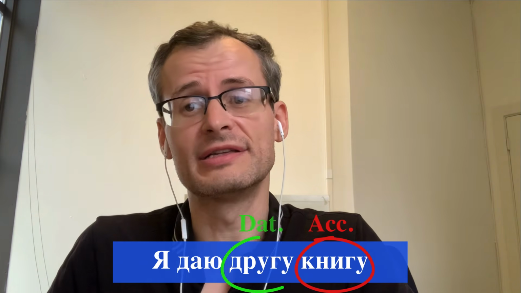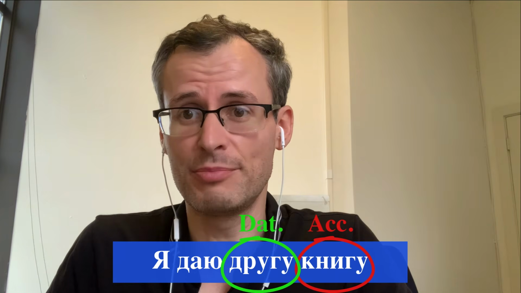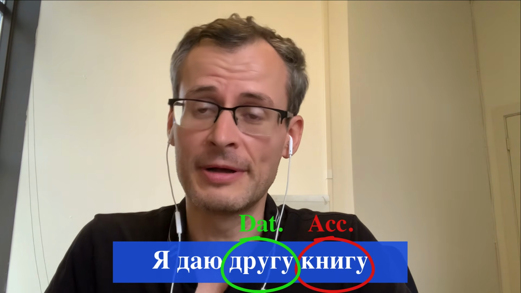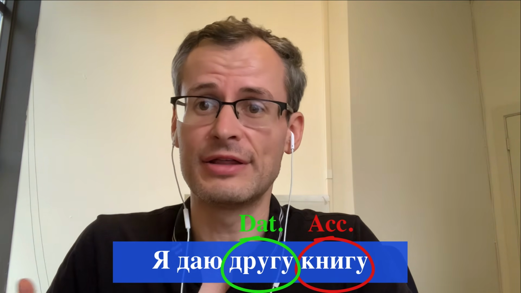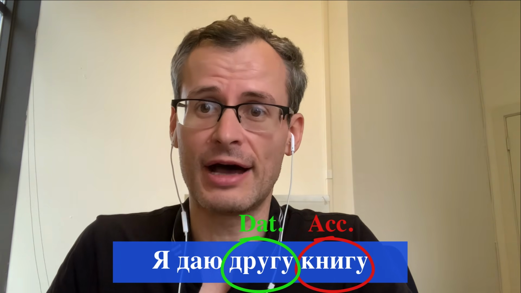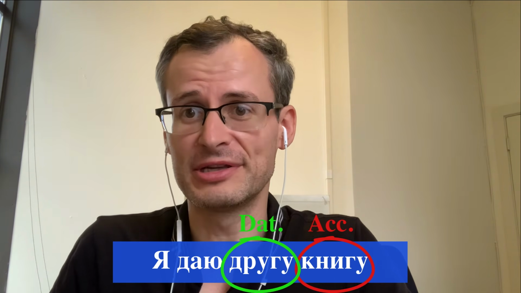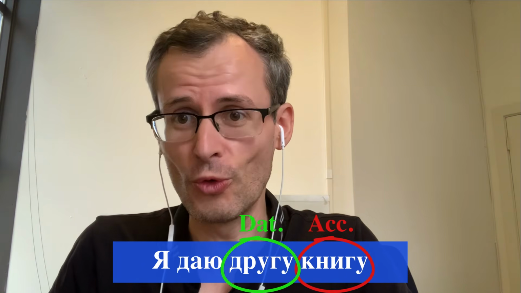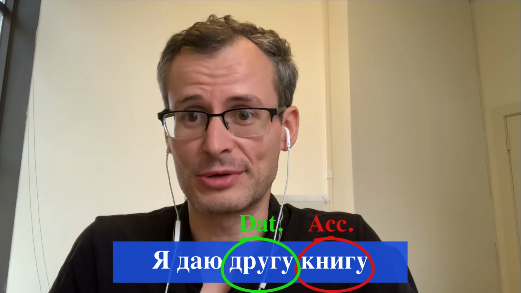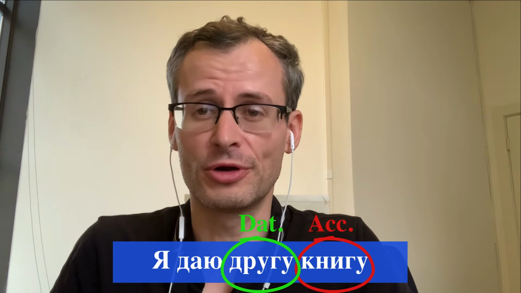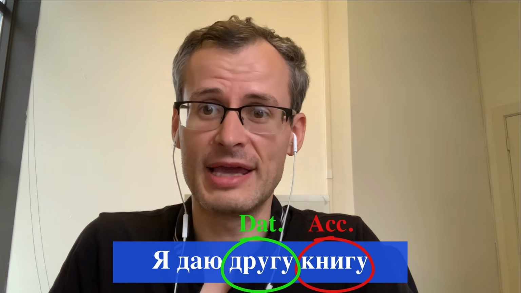And другу is the indirect object or indirect recipient. He's the one receiving the book, so we put it in the dative case, and as a masculine noun, it takes the ending u. So interestingly, both nouns in this sentence take the ending u, but for different reasons, right? So if you understand the Russian grammar, if you understand cases, that should make sense to you.